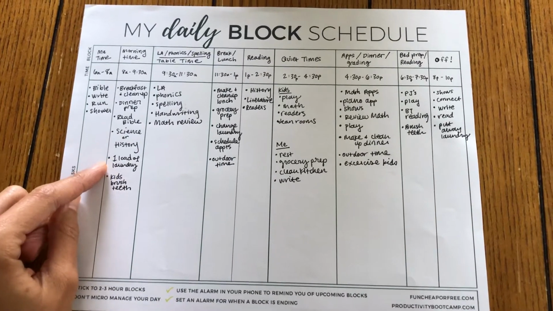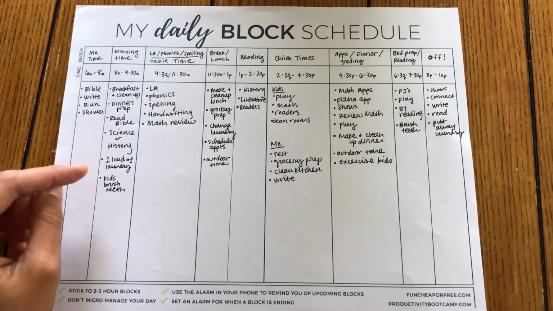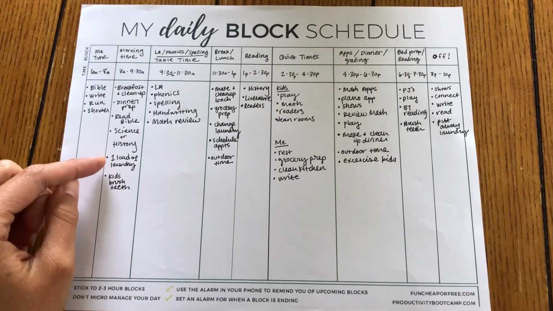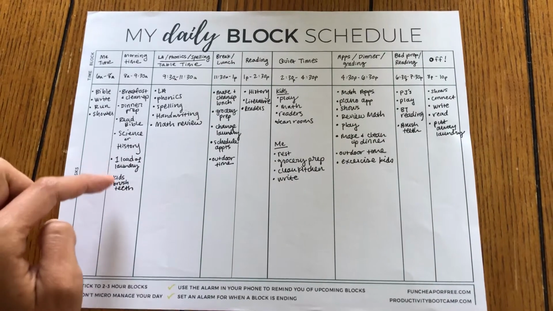I like to do one load of laundry in the morning. Right as I'm coming down at 8, my goal is to do one load of laundry per day, so this is when I throw it in. And then I want to make sure kids brush their teeth. So those are the goals in that time window.